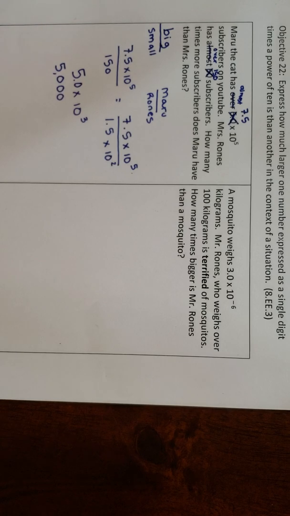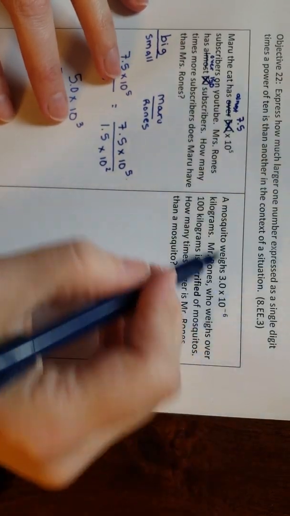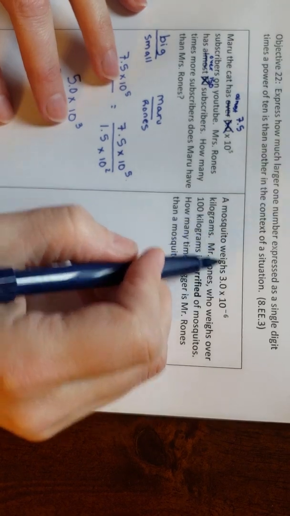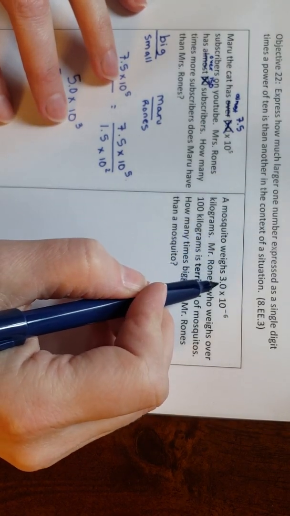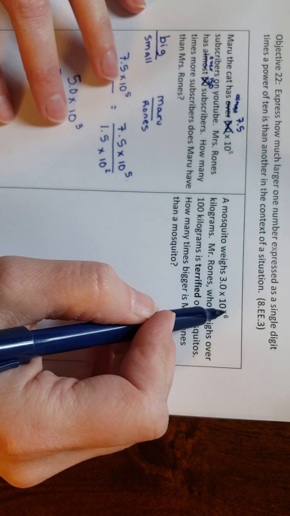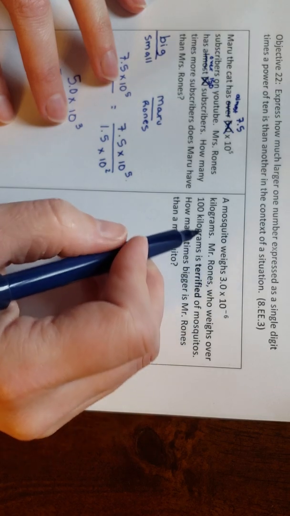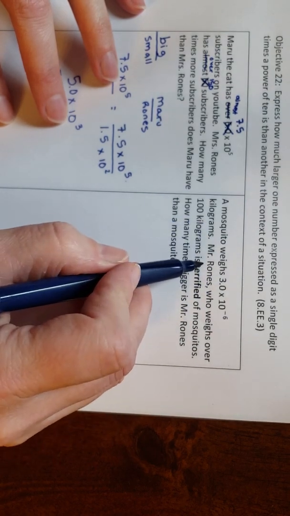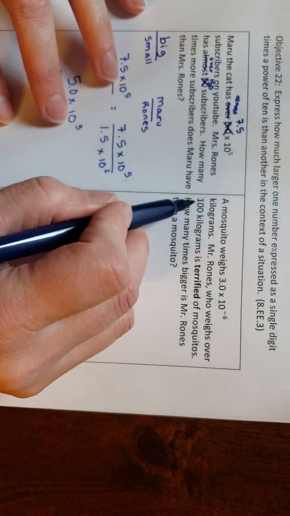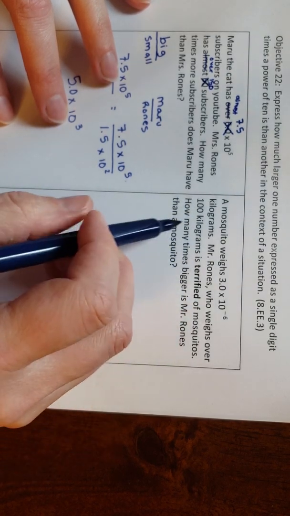Okay, let's talk about another situation that involves a very small number. So Maru was a very big number. Let's talk about a small number like a mosquito. So a mosquito weighs on average, I did look this up, on average 3.0 times 10 to the negative sixth. So we have a negative exponent, so we know this is going to be a decimal. Kilograms.